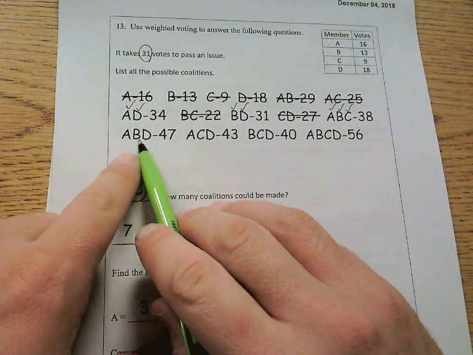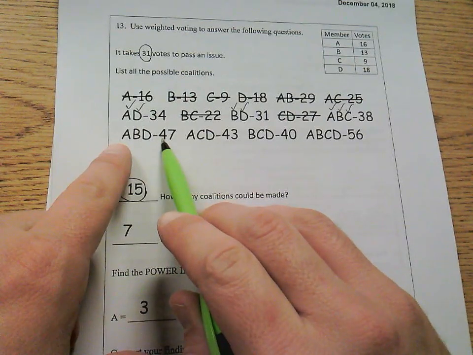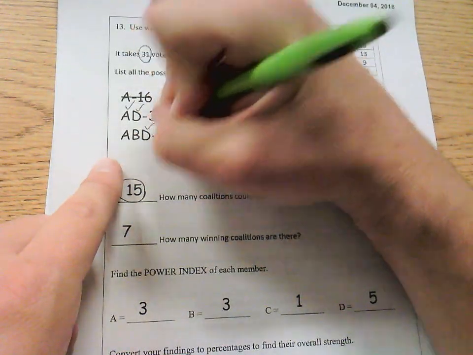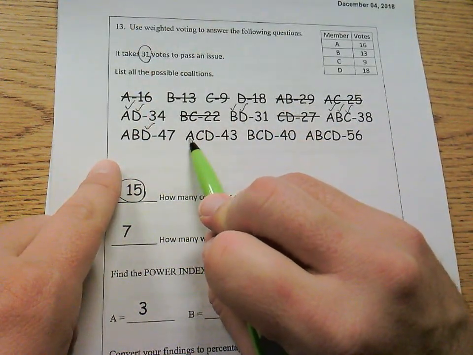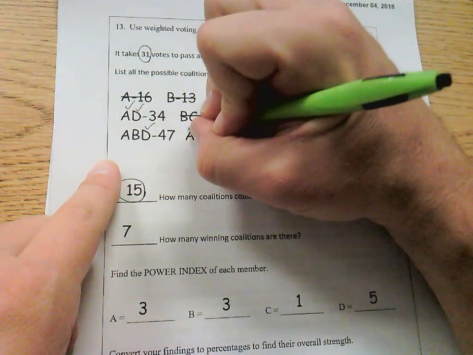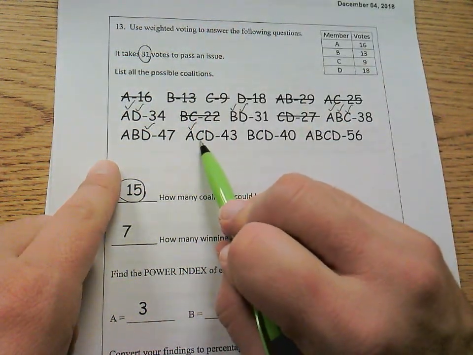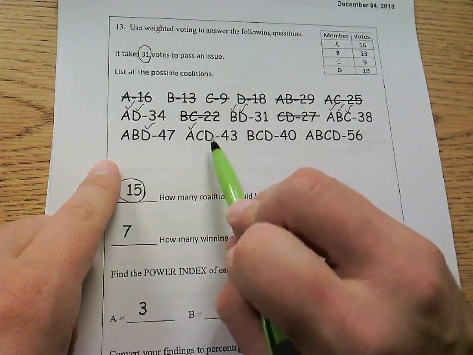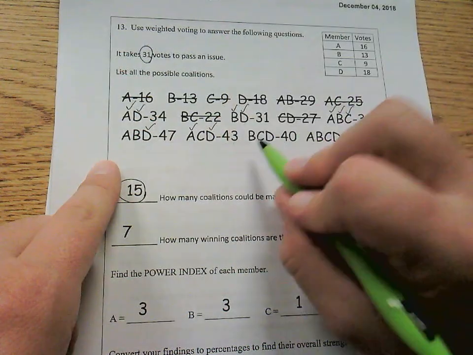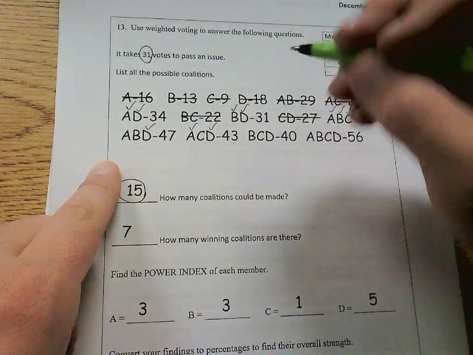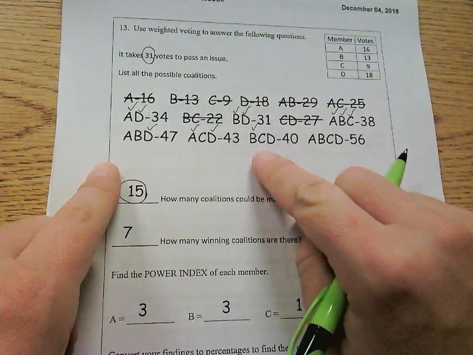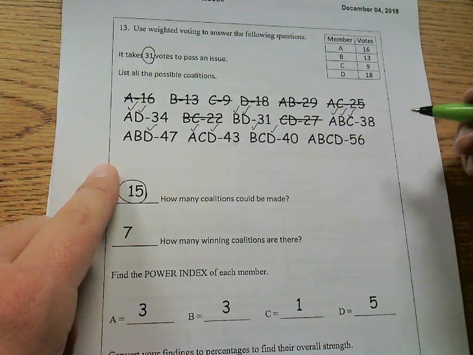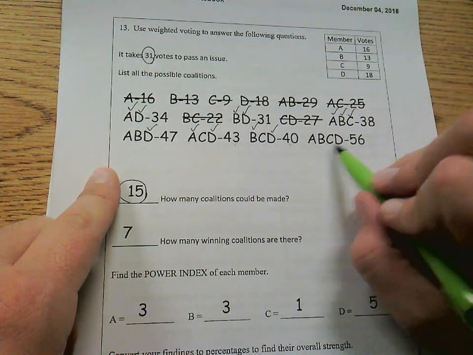All right. A is not special because if A was to leave, that 47 drops to a 31. A is not special. B is not special. I believe D is special. All right. So A, let's see, 31 votes. A, yep, A special. Let's see, C, nope, that'll drop down to 34, I'm sorry. D, yep, that's special. B, C, D, let's see. B, yep. C, nope. If C was to walk away, that's 31 votes, that's all we need. D, and then A, B, C, D, no one special there.